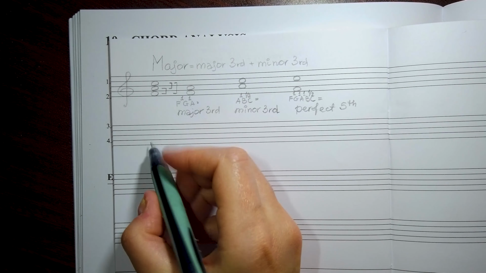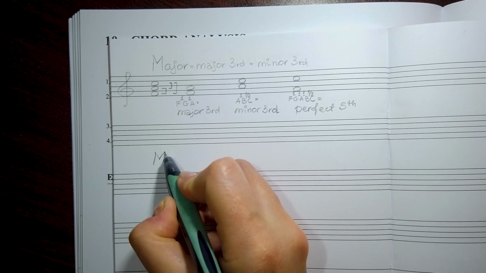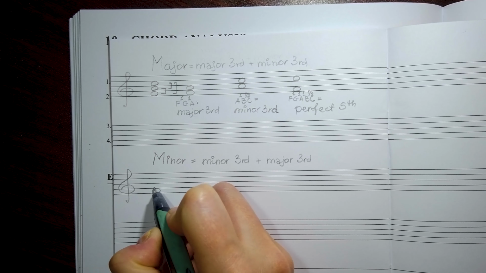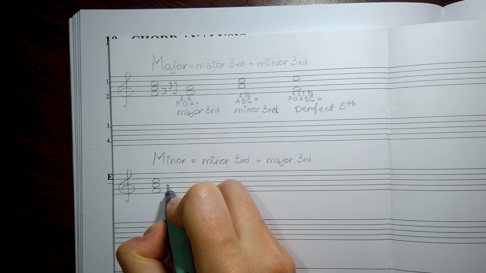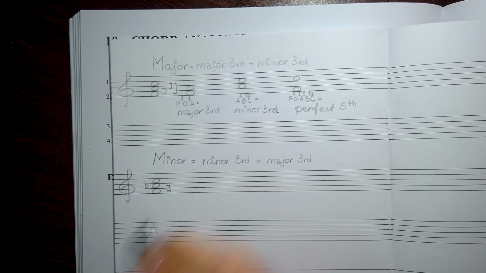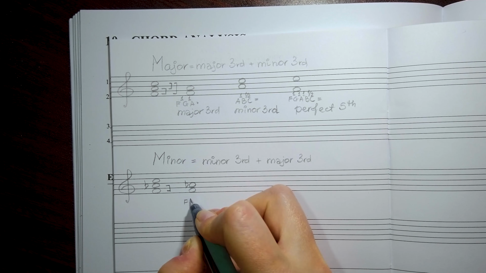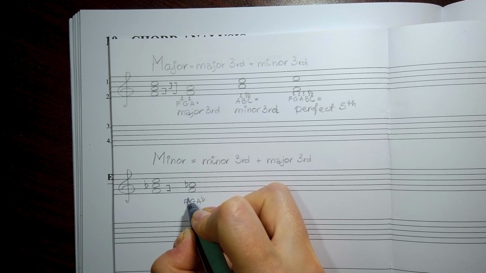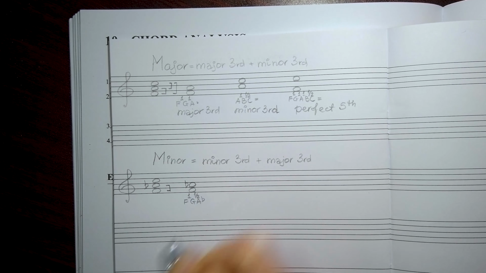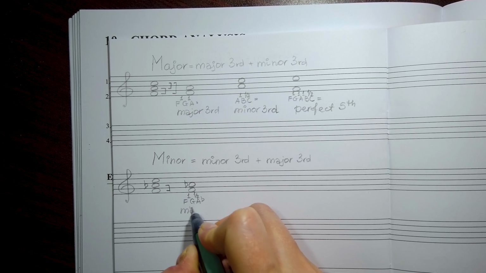minor chord. So the minor chord gives us a minor third and a major third. So let's do the example. F, A, and C. We have to add a flat next to A. Interval between F and A flat. F, G, A flat. F to G 1, G to A half. So altogether it's a minor third because it is 1.5 tone.